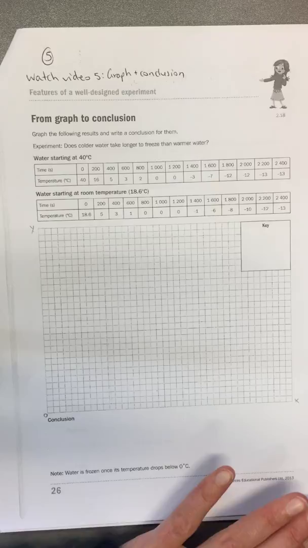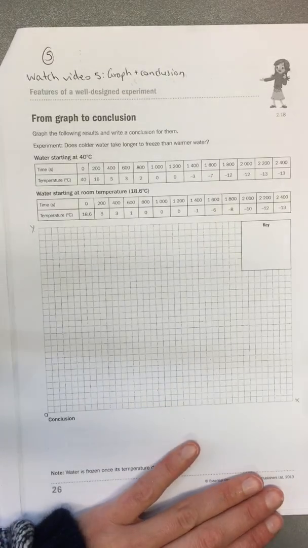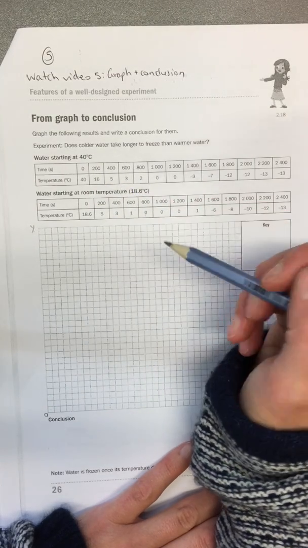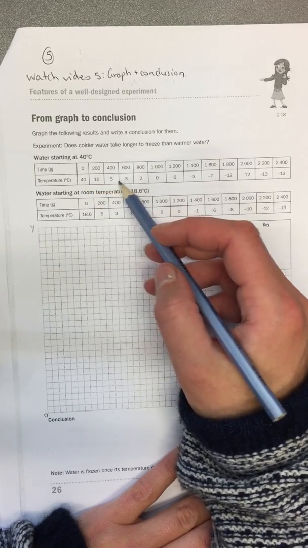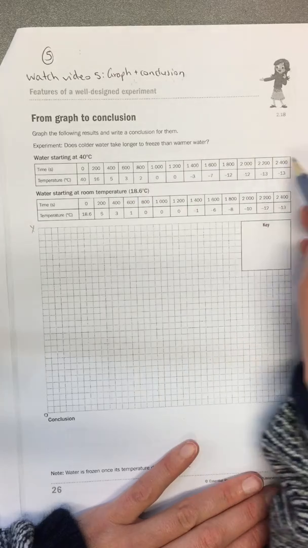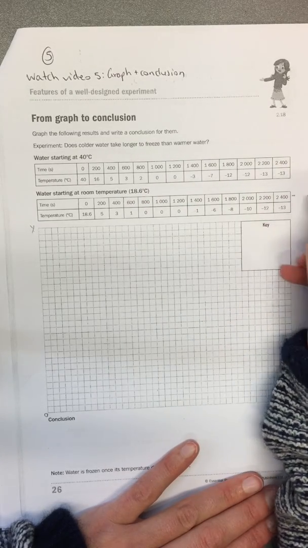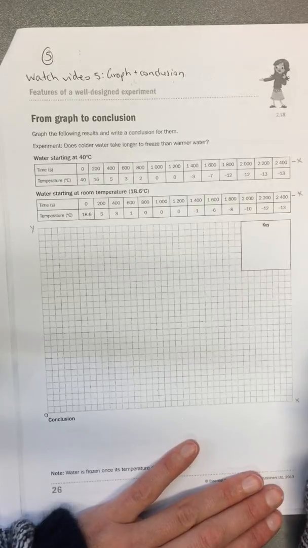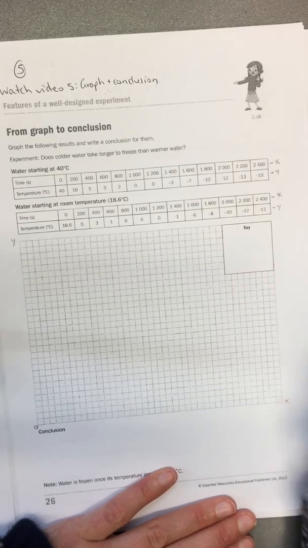First step is to decide what the independent and the dependent variables are. The independent variable is the fact that the water started at different temperatures, so that was something that was changed. And the dependent variable, the thing that they were measuring, is the temperature. But they're measuring that temperature across a time frame. So the time is going to be the x-axis because they are measuring this across a set time frame. And then the temperature is going to go along the y-axis.